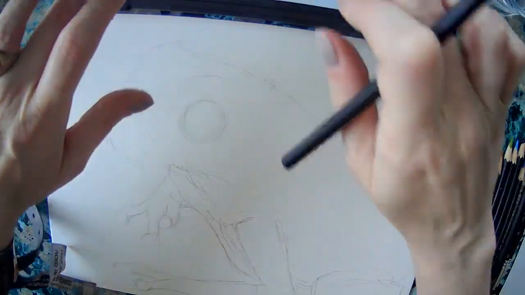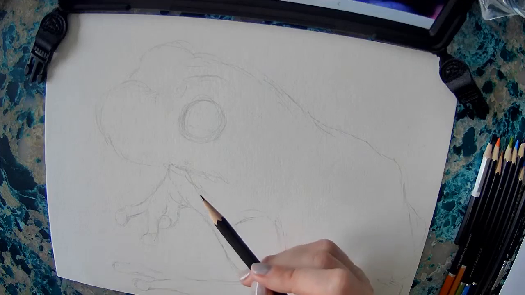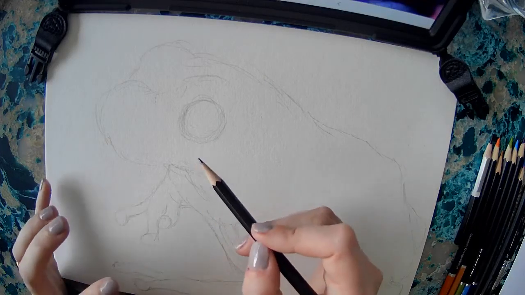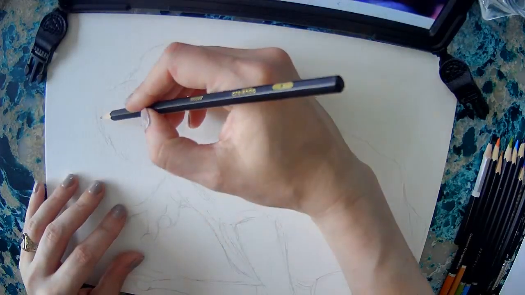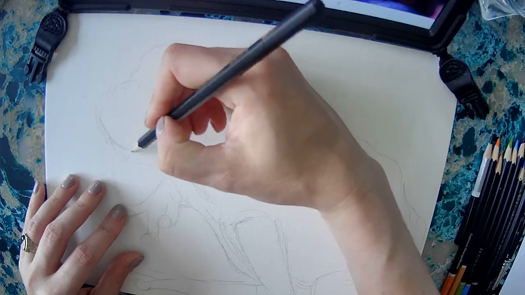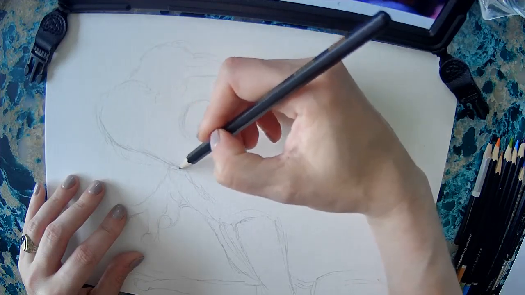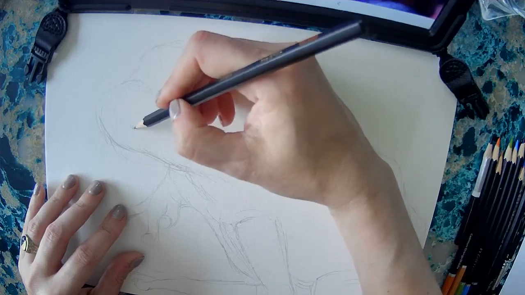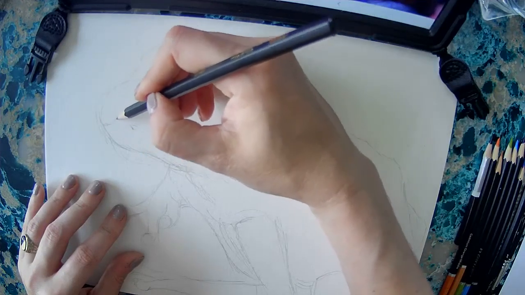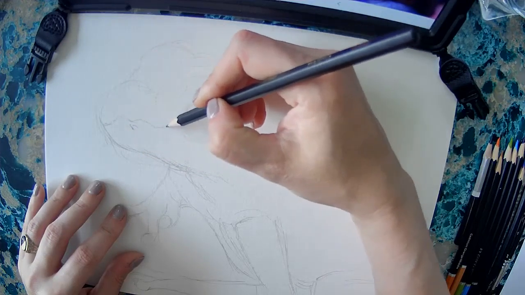So we can't see a lot of the details around the mouth and nose very well because he's got darker markings here, but I'm going to sort of guess things. I feel like I can see a line of the mouth there and a nostril just about there. And I'm going to start drawing in the markings.